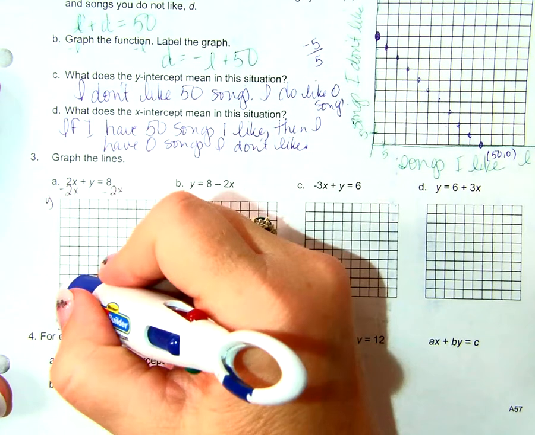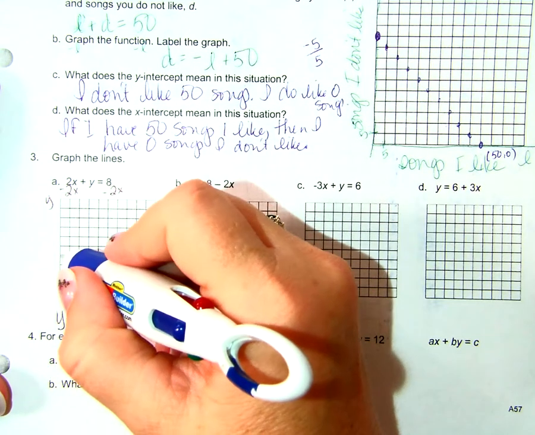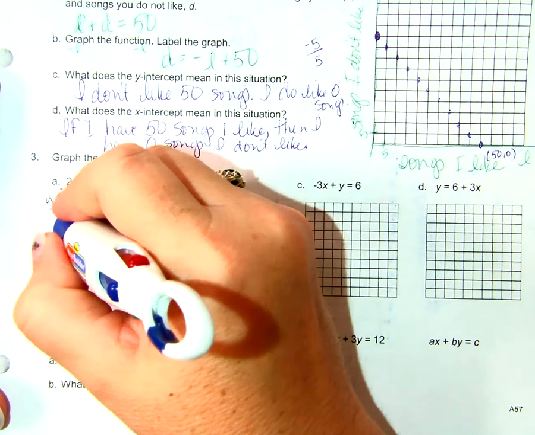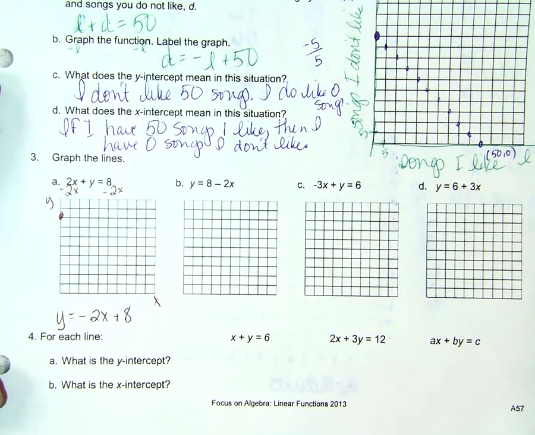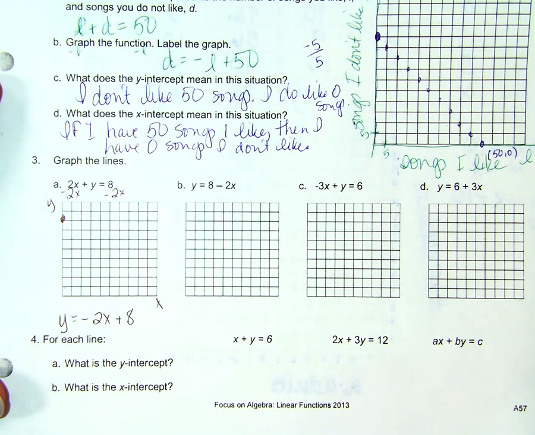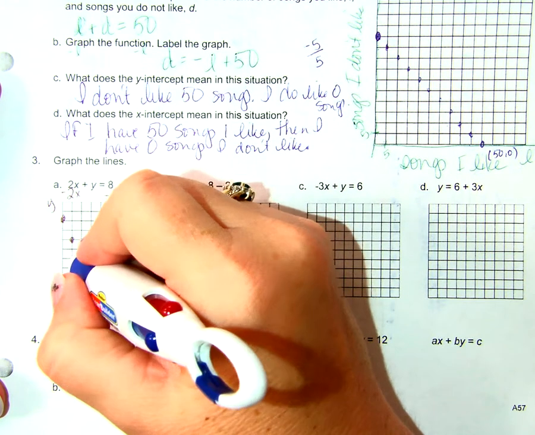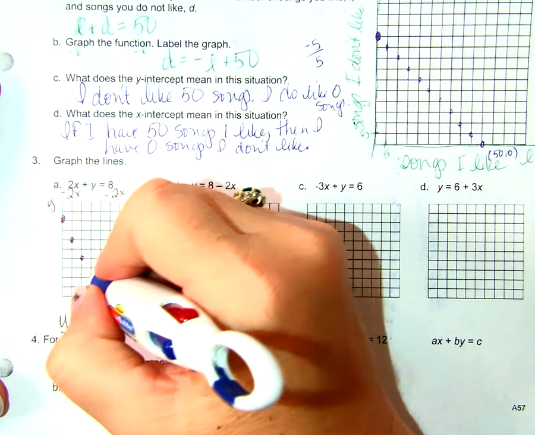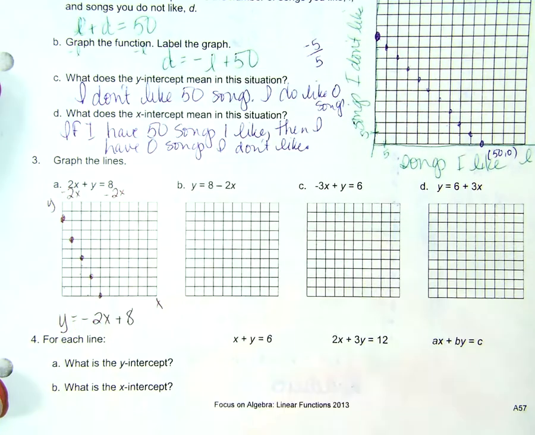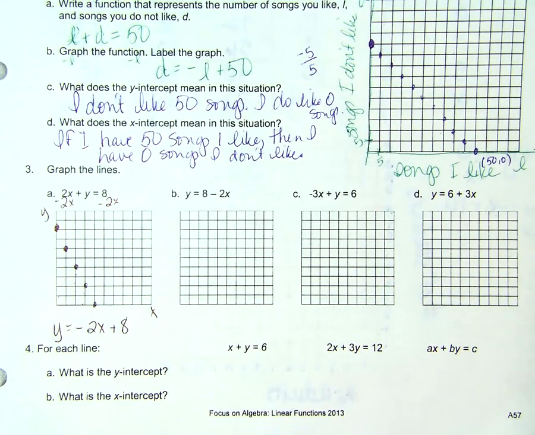So I go up 8. 1, 2, 3, 4, 5, 6, 7, 8. And what's my slope? Negative 2 over 1. So I fall 2 and go right 1. Fall 2, right 1, down 2, right 1, down 2, right 1. Can I connect those dots?